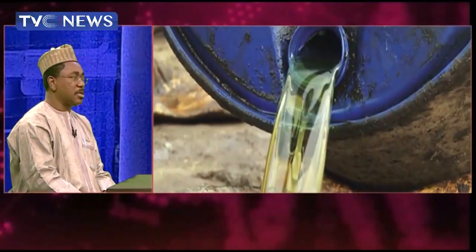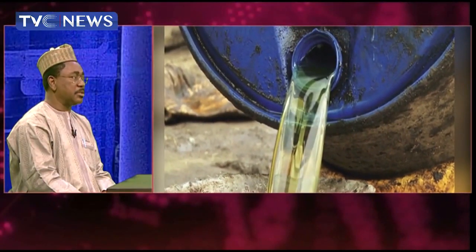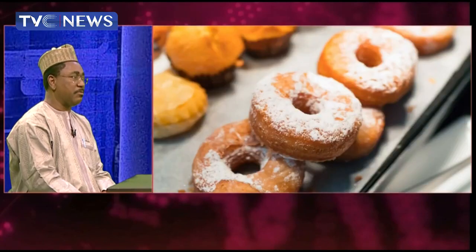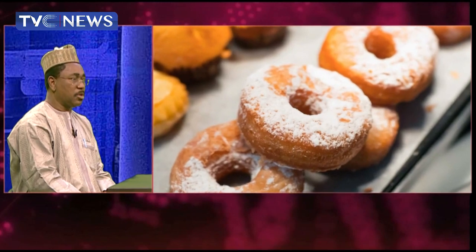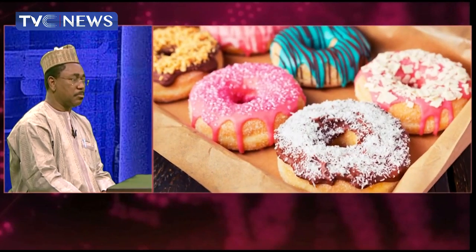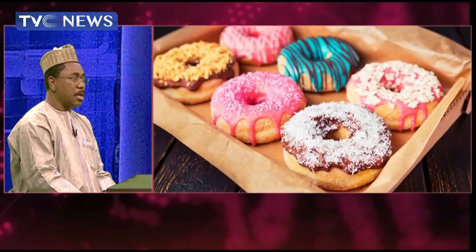So we already have an agency that has that mandate to ensure that what we consume as food, what we consume as drugs is regulated, and that the populace is protected from the harmful effects of the various food and drugs that we do consume.